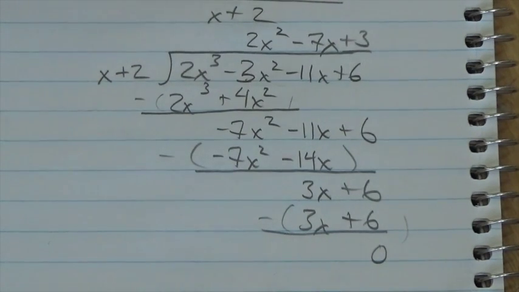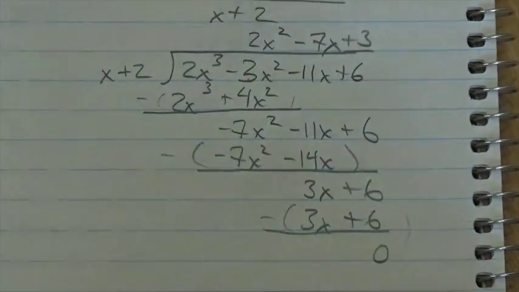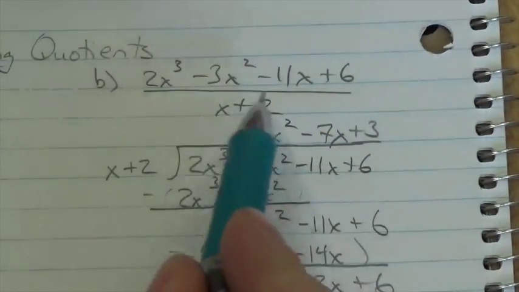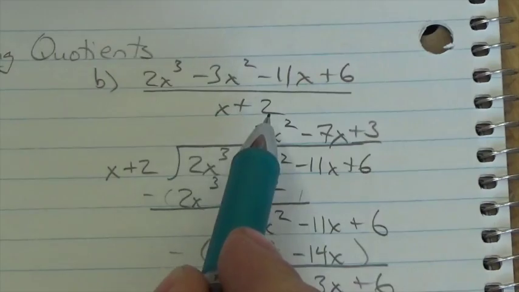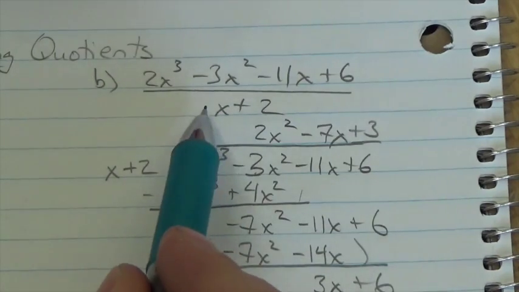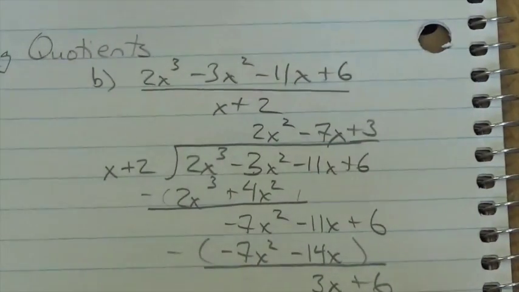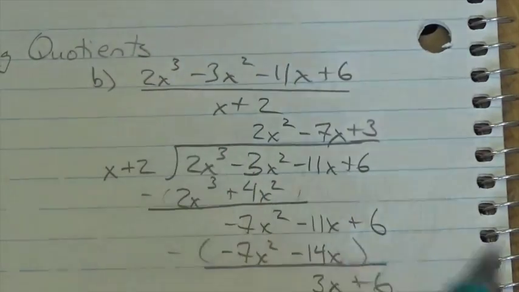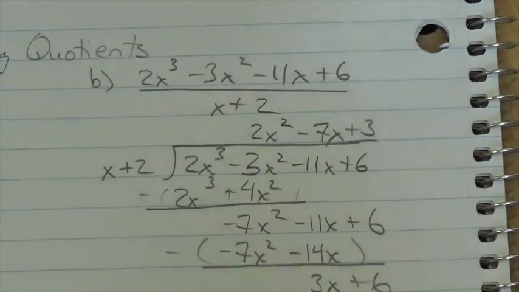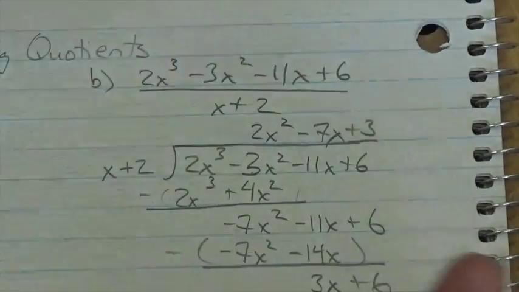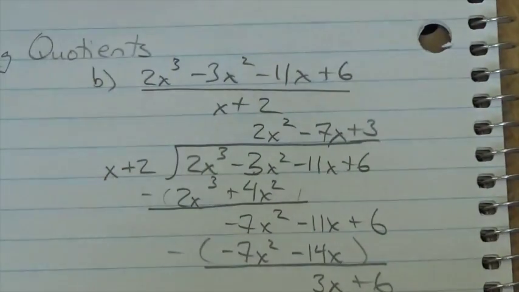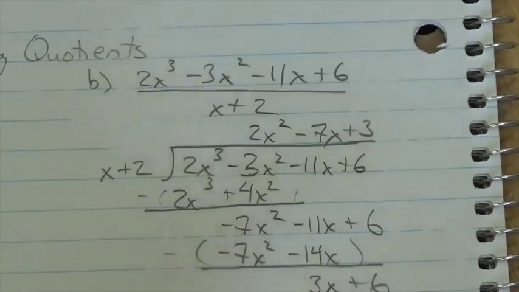Another way of doing this would be to use synthetic division. And what I tell my students here is, if you're dividing by just a beautiful little binomial like that, x plus 2, particularly if there's no coefficient out front, synthetic division is great. If there's a coefficient out front, it takes a little bit of fiddling with. I wouldn't even bother with synthetic division. I would just go right to polynomial long division. I think it's more straightforward.